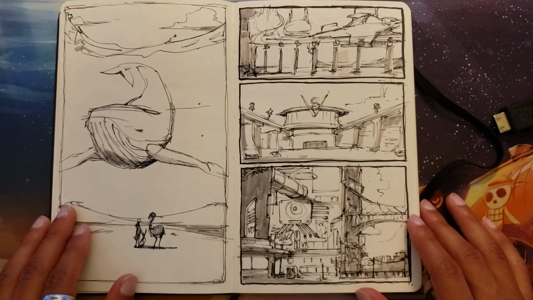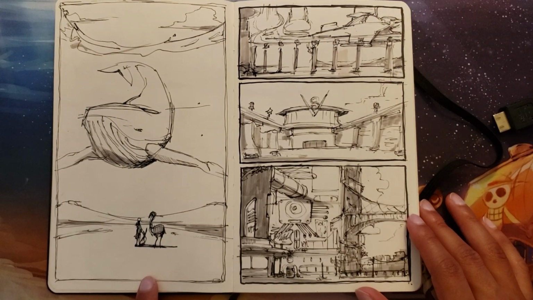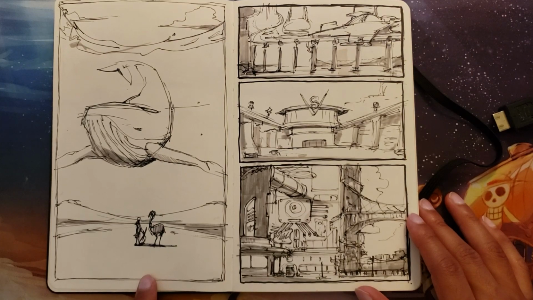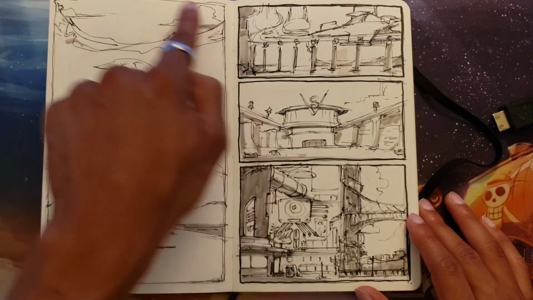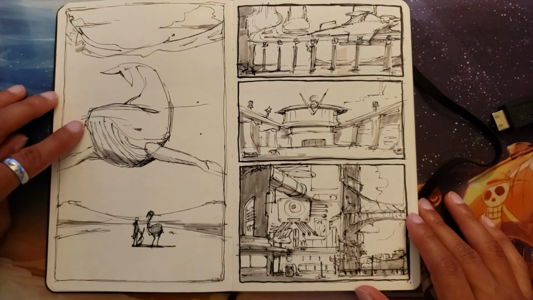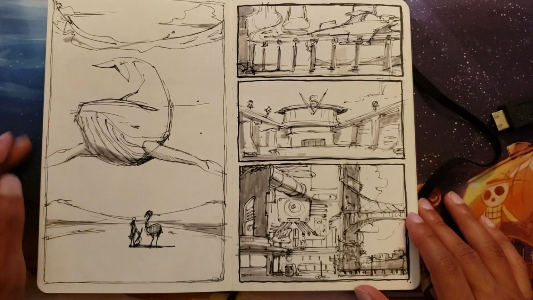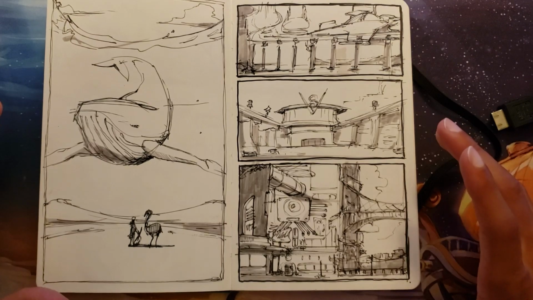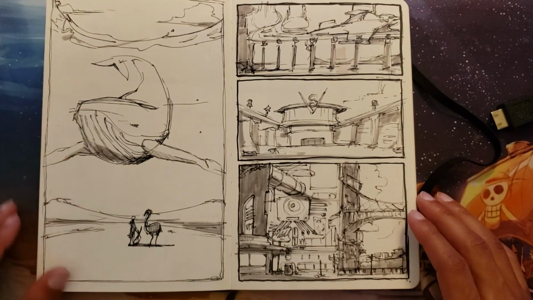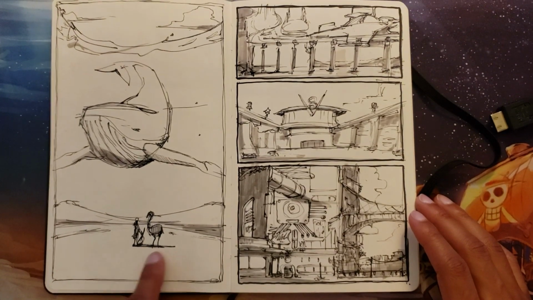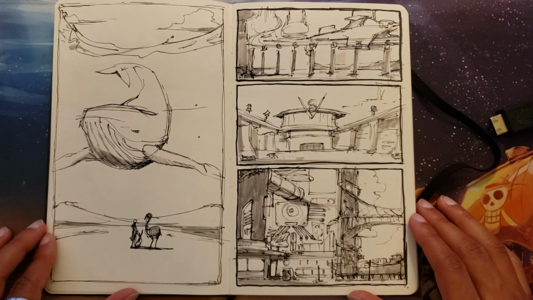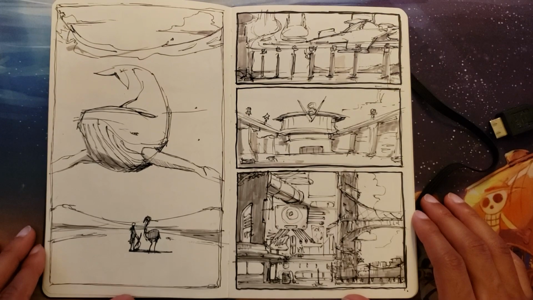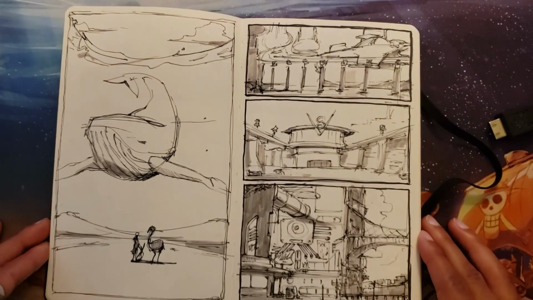Again, it's not complete. So here to the left is a study that I did from a Pinterest image, and I really like the composition in this. I liked how the whale here was kind of up and above, and it really sells the sense of scale. You really get to see how big this whale is because we have a character and a flamingo animal in the foreground. So I did this study specifically to study scale.